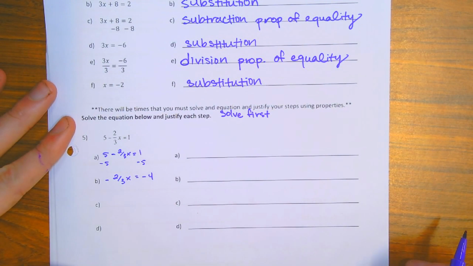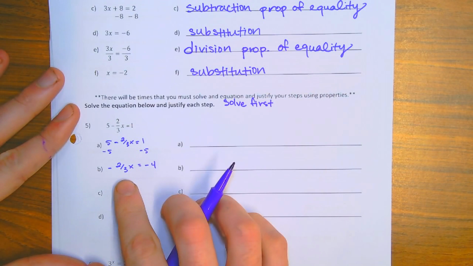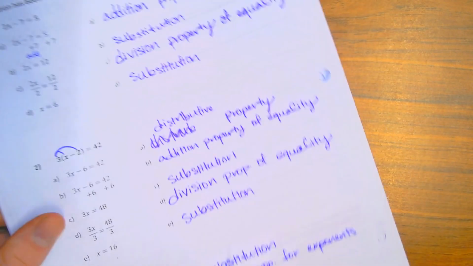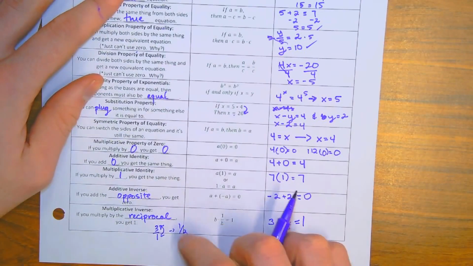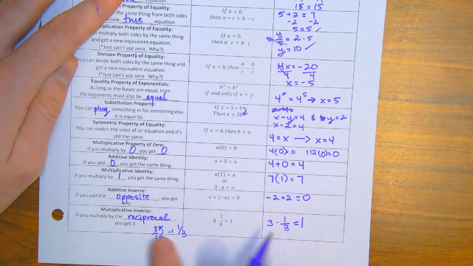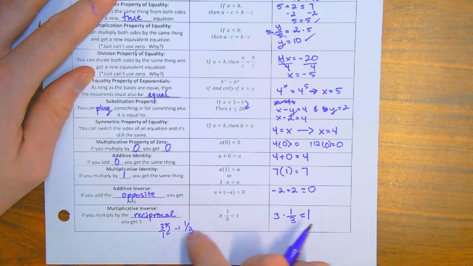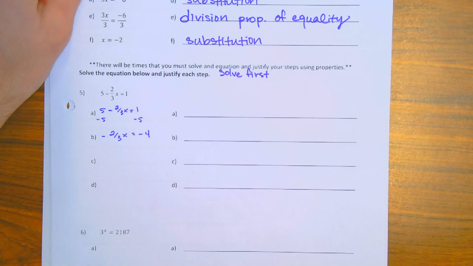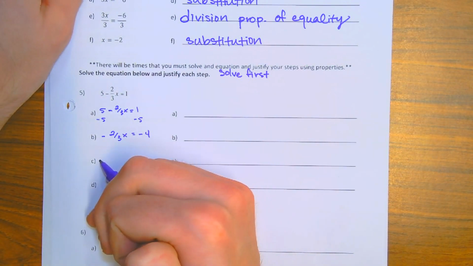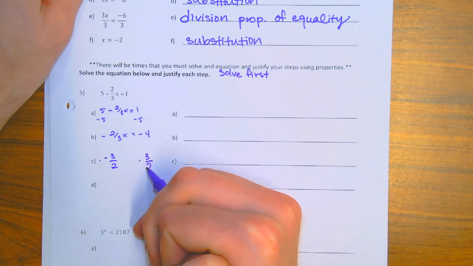Okay, so if you guys can remember, there is something that we can do without fractions. What is it called? It is called the multiplicative inverse. Okay. If you multiply by the reciprocal or a flipped over fraction, what happens? It changes into a 1. So, what is the flipped over version of negative 2/3? Well, that's just negative 3 over 2. I'm going to times both sides by it.